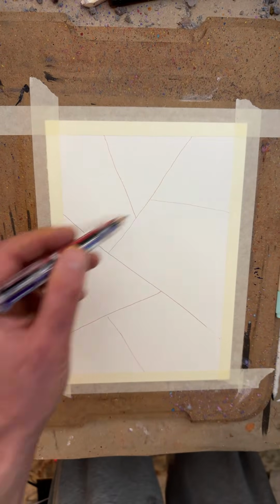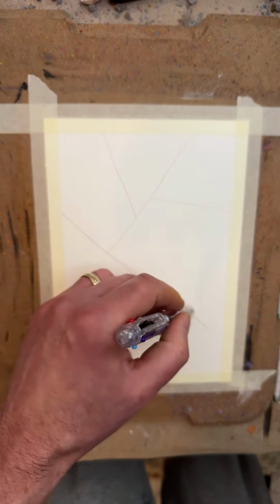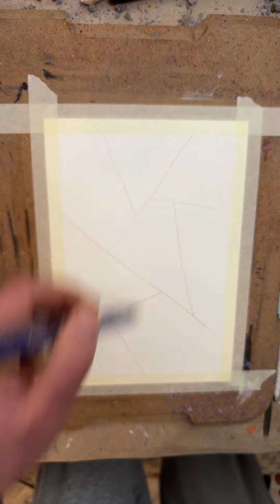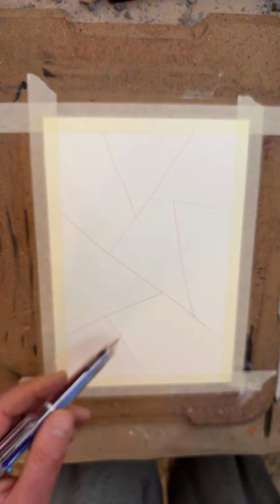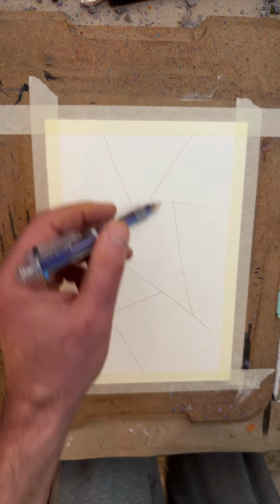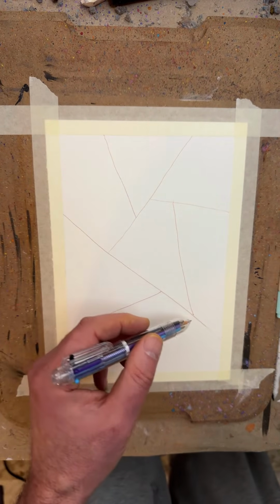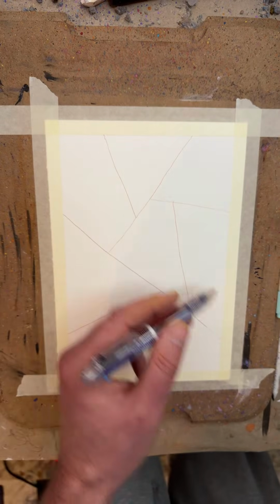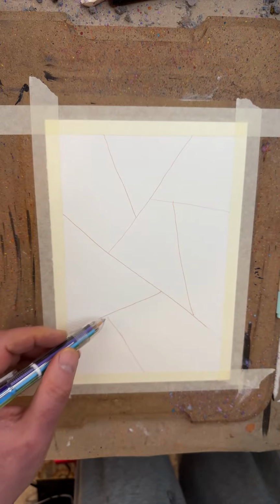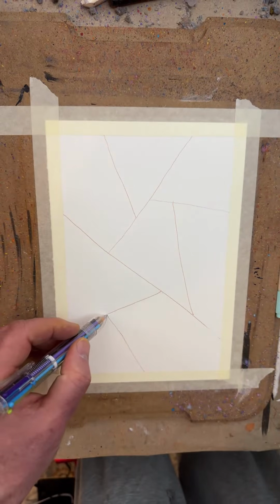We'll create a kind of dynamic abstract set of shapes on a page with angular lines like this, and then shade in. So we kind of juxtaposed a value transition from light to dark within each of the shapes next to each other, and it creates an interesting effect. We're not going to do that today. We're actually going to do something similar though.